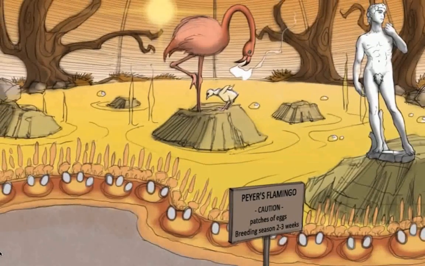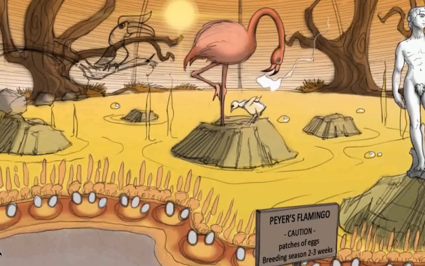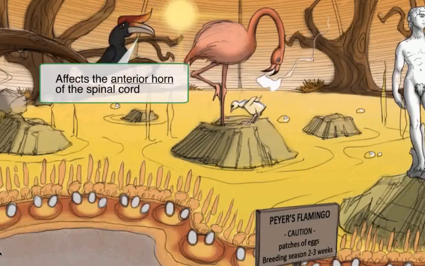So from the aggregated lymphoid tissue, the virus then spreads to the area where it causes the most damage, the anterior horn of the lower motor neuron cell bodies. It is here where it causes paralysis, which generally happens about 2 to 3 weeks following infection. To remind you that it affects the anterior horn, we'll draw a bird that has a very large horn, a hornbill. Obviously, this is an anterior horn, as it's on the anterior aspect of the bird.